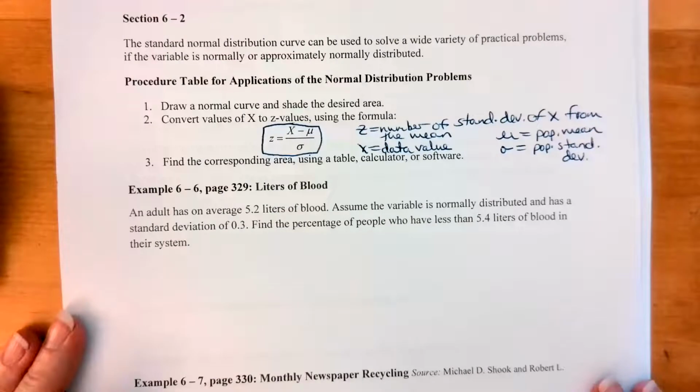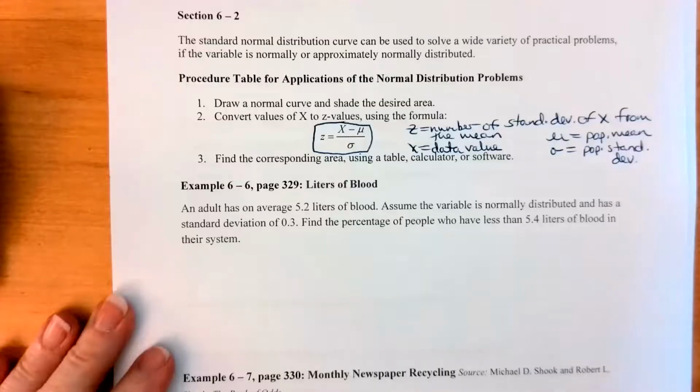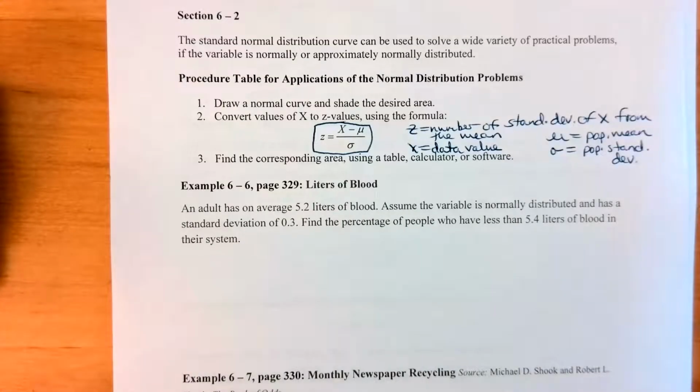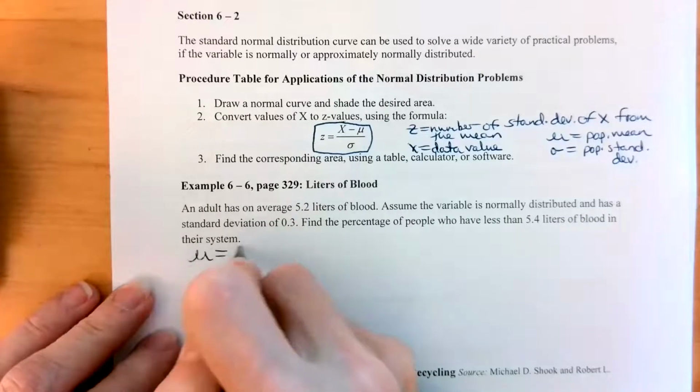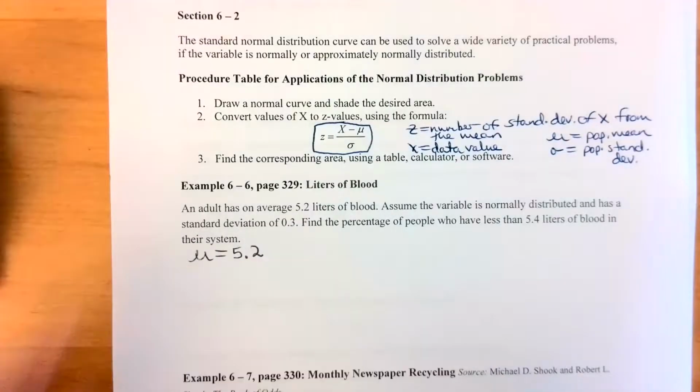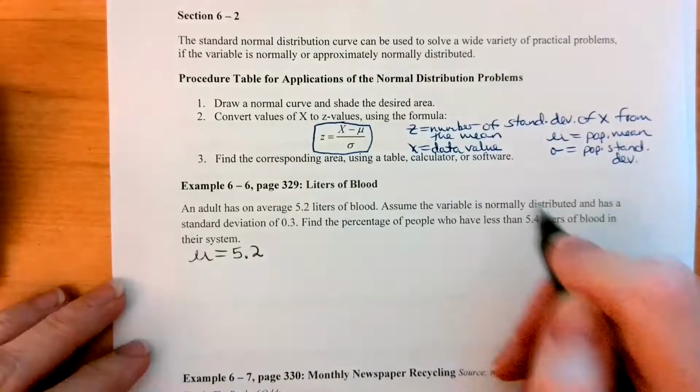So we're going to do some applied problems. Take it step by step. Example 6.6 on page 329 from the textbook, liters of blood. An adult has an average of 5.2 liters of blood. So that is our mean. That is given. That's the population mean mu. An average is a mean. Assume the variable is normally distributed.